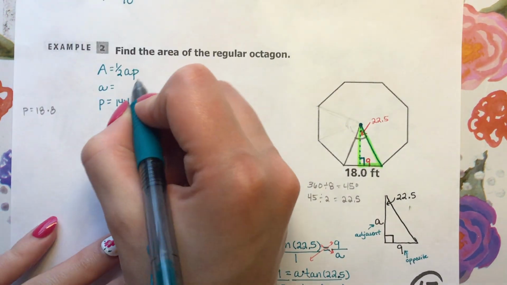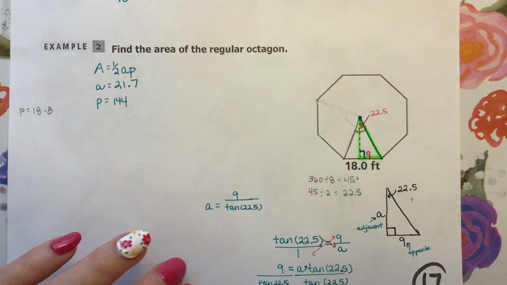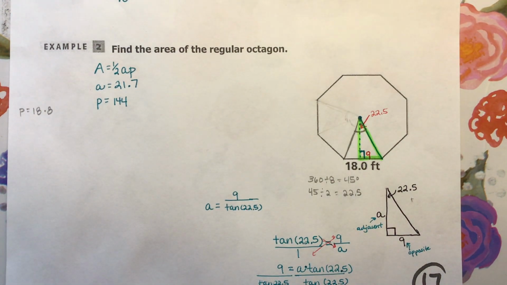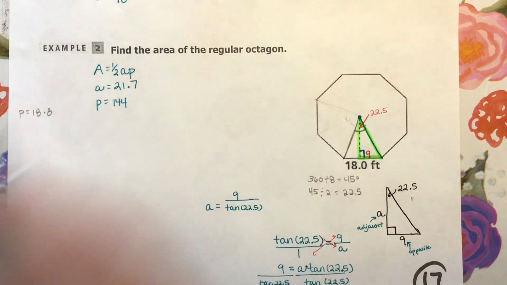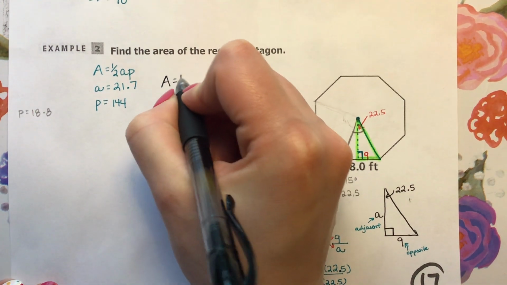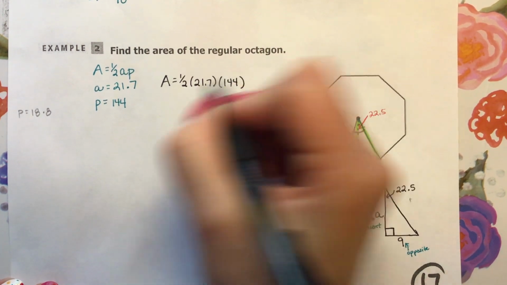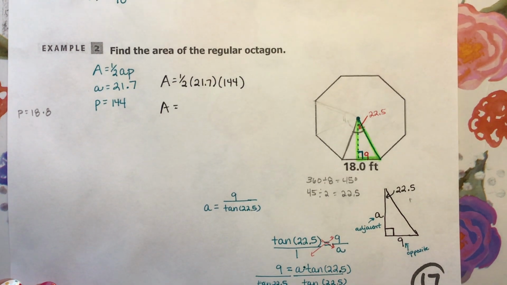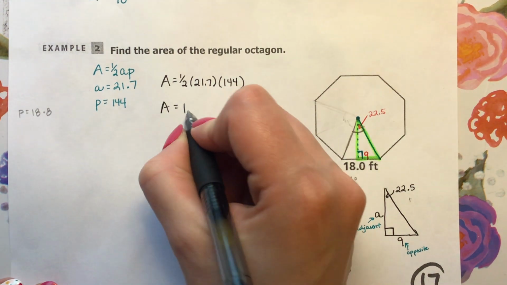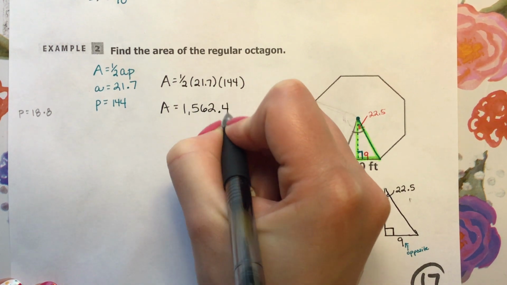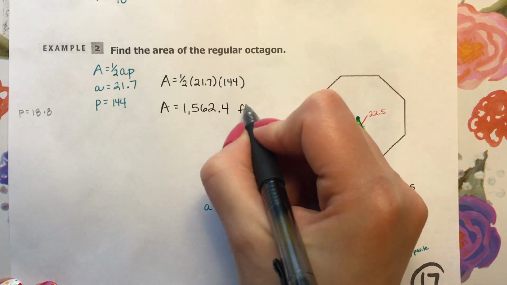So I'm just going to put that up here into my values for my formula. Now I know the apothem and the perimeter. I'm able to go straight into that formula now. So let's do that. Area is equal to 1/2 times 21.7 times 144. Definitely going to need your calculator for that. And when I type all that in, I am getting 1,562.4. And I'll just say feet or square feet.